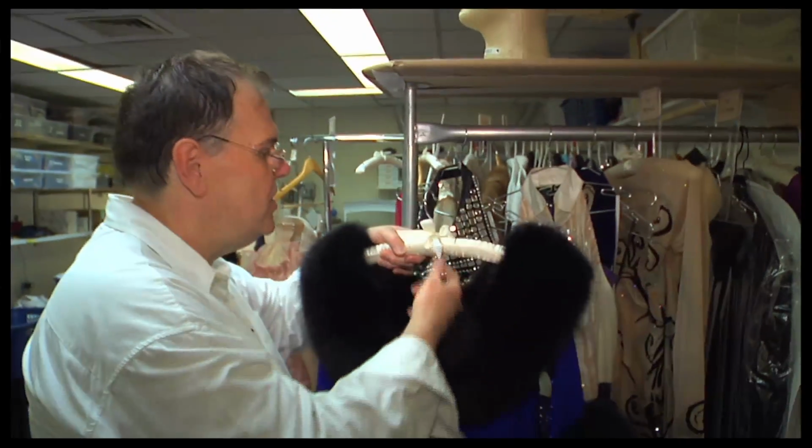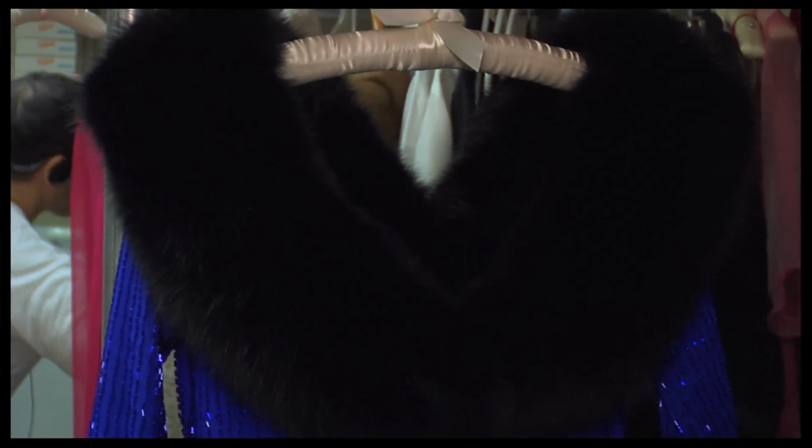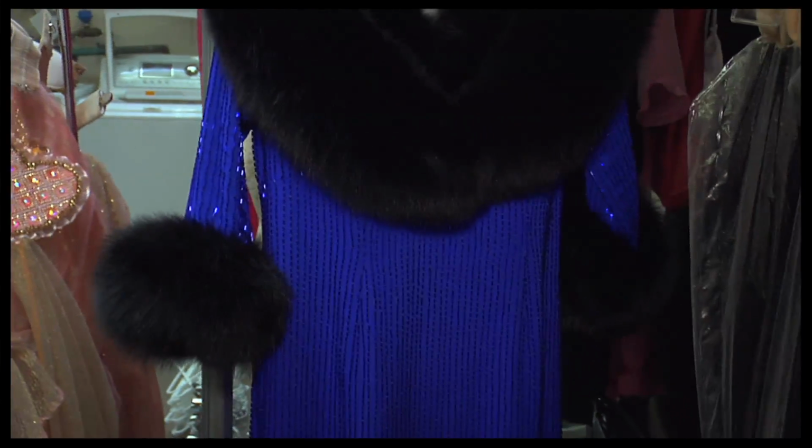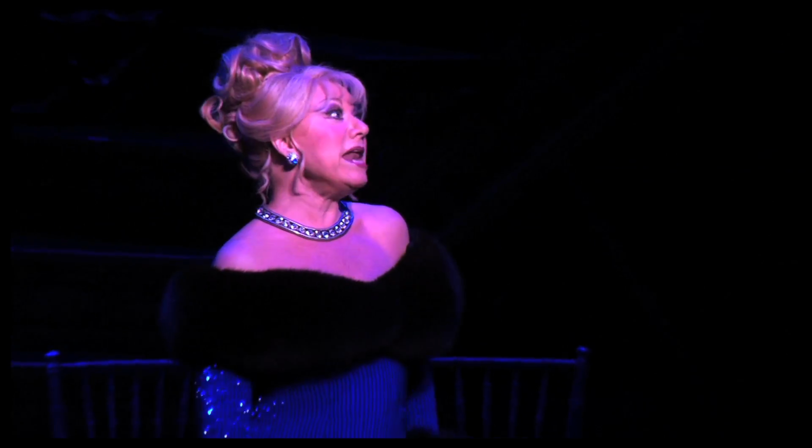This is Elaine Paige's costume. This actually changed between the performances that we did in Washington and when we moved to New York. We made it sleeker, and we put these fur, it's hard to tell on the hanger, but this is very open. It goes along with that thing about just finding your face, featuring your face.